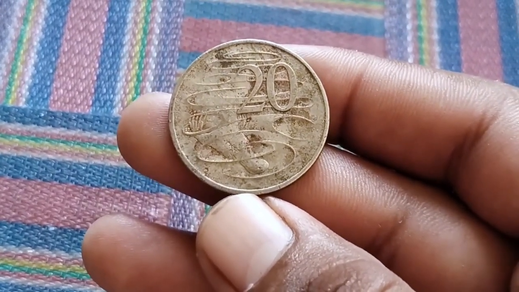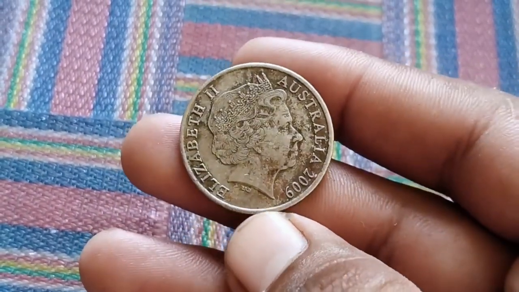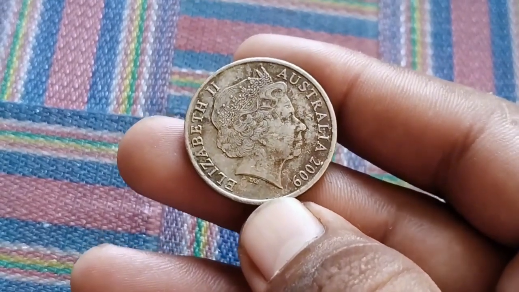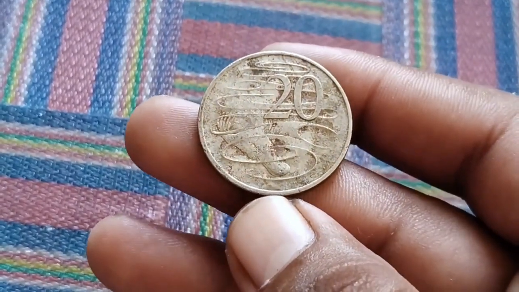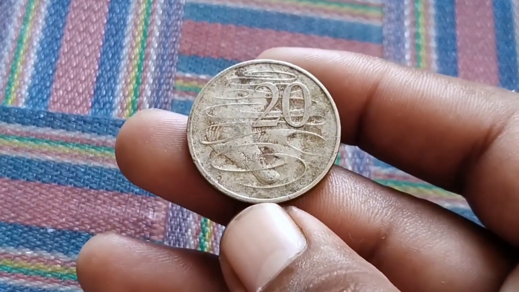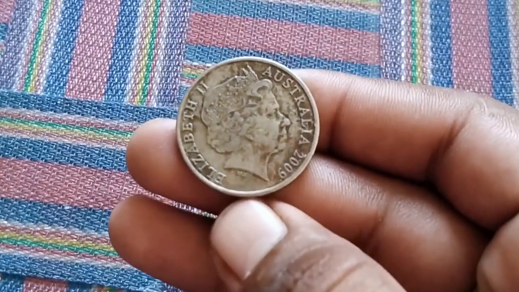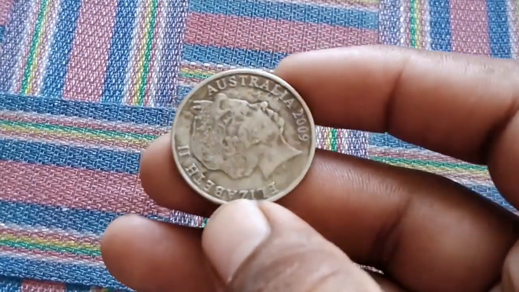These commemorative issues have added to the historical and cultural significance of the 20-cent coin, making it more than just a piece of currency, but a symbol of Australia's evolving identity and heritage. In terms of mintage figures, the 2009 20-cent coin was produced in relatively high numbers, as it was intended for general circulation.